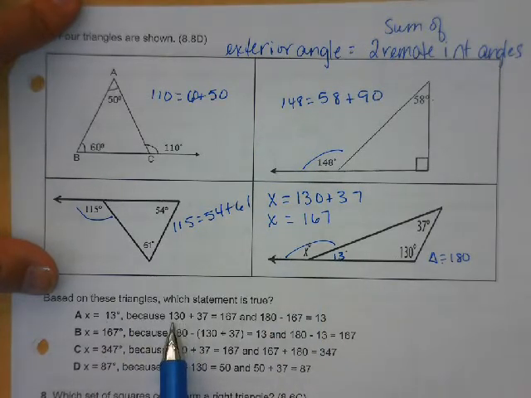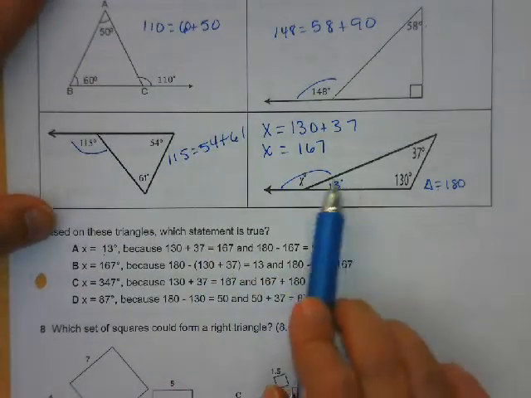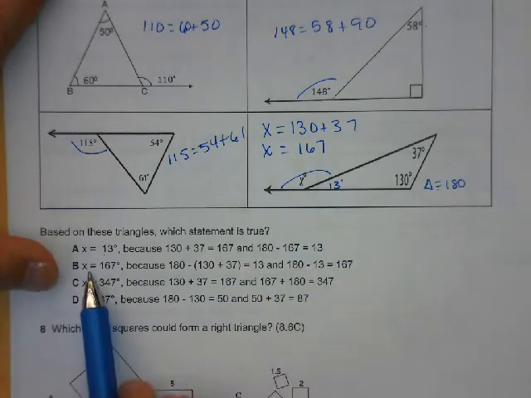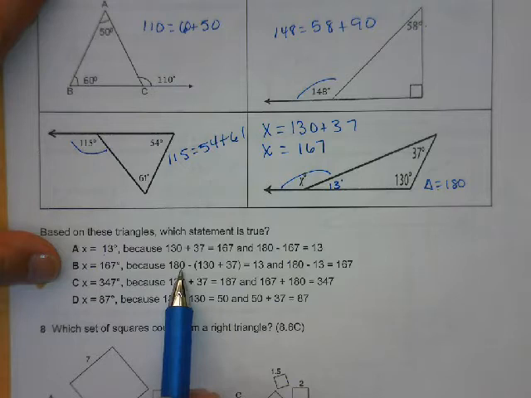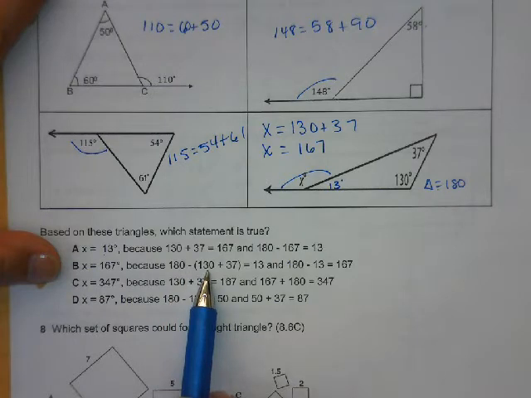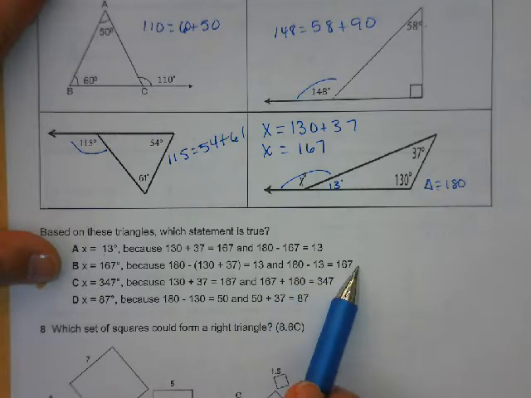And you can see 130 plus 37 equals 167, and 180 minus 167. Again, if they wanted the interior angle, yes. But they're asking about the exterior. So 167, because 180 minus 130 plus 37 equals 13, and 180 minus 13 is 167.